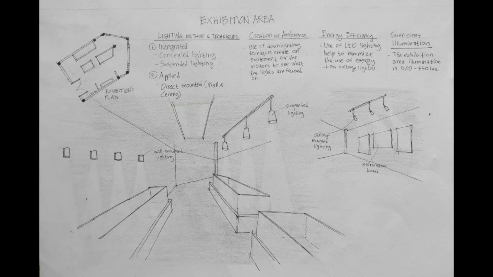The ceiling mounted lighting and suspended lighting are used to focus and emphasize on the turtle aquarium below it. Meanwhile, the wall mounted lighting is used to focus on the information panels on the wall. This brings the mood of excitement and curiosity for the visitors to see what the lights are focused on. The illumination level for this exhibition area is 500 to 750 lux. This space also uses LED lighting for energy efficiency to minimize the use of electricity.